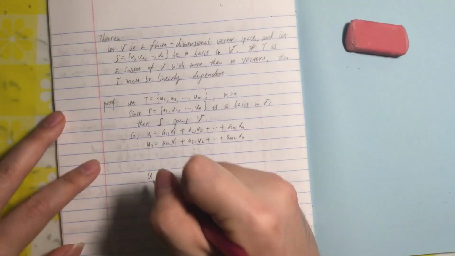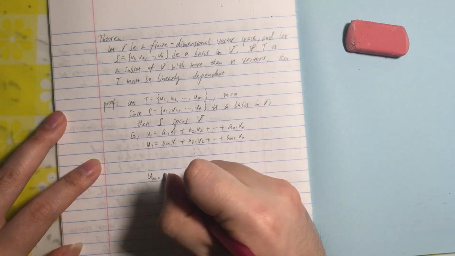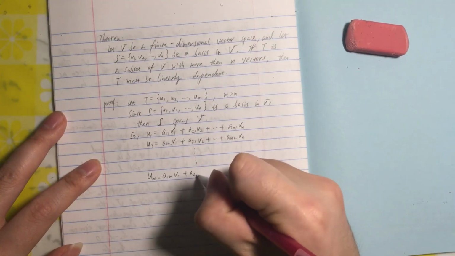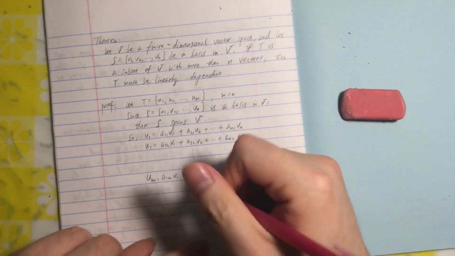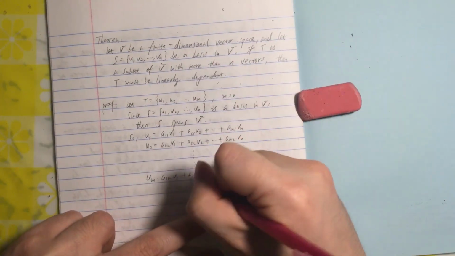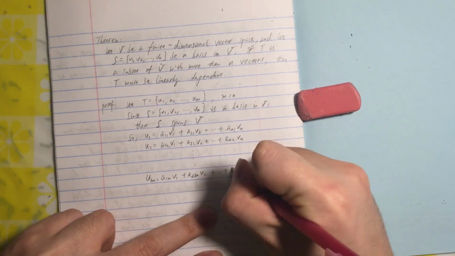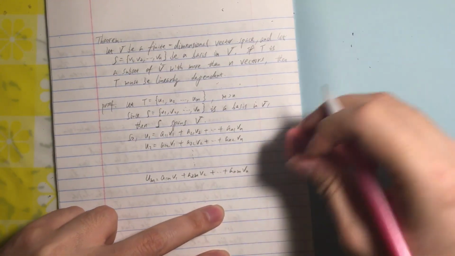Similarly, Um can be written as A1m V1 plus A2m V2 plus Anm Vn.